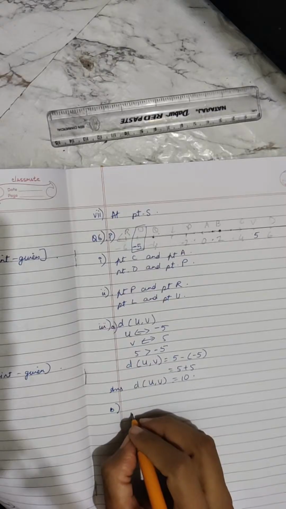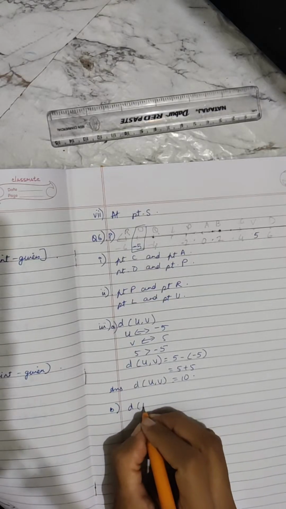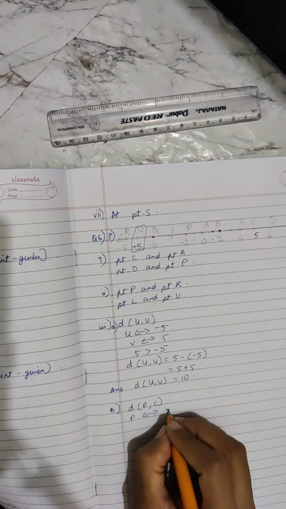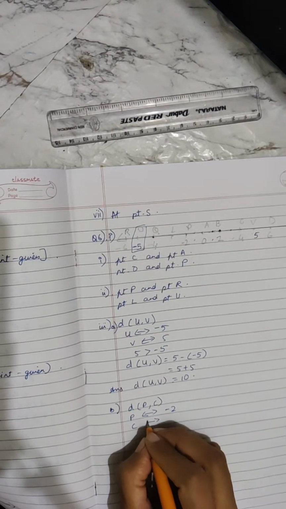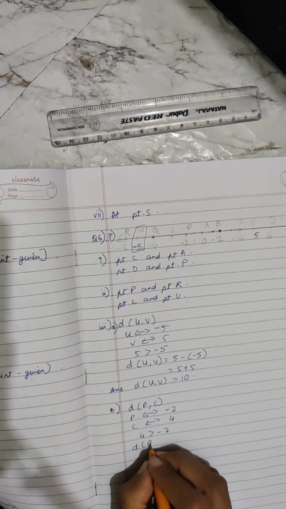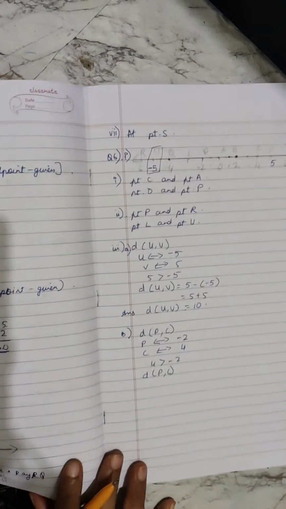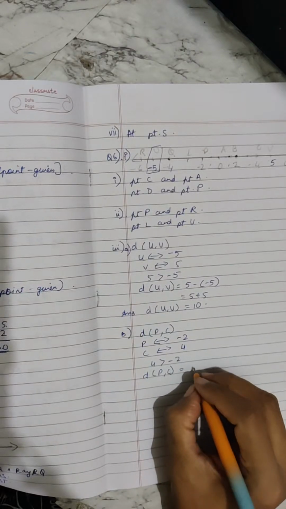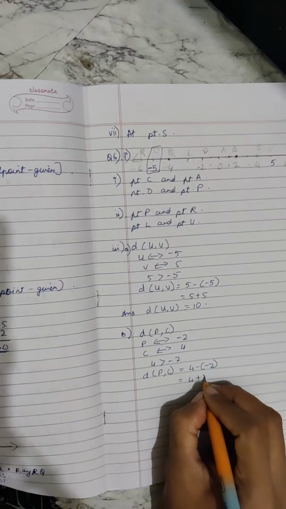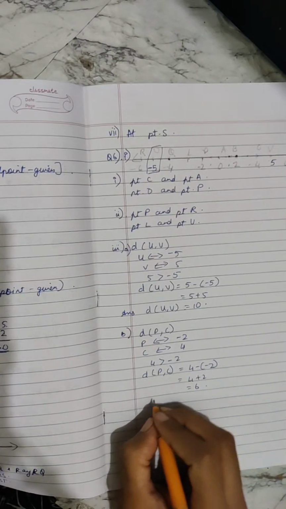Second, it says distance PC. So P is -2, C is 4. So 4 is greater than -2. So distance PC is 4 minus -2, that is 4 plus 2, that is 6.